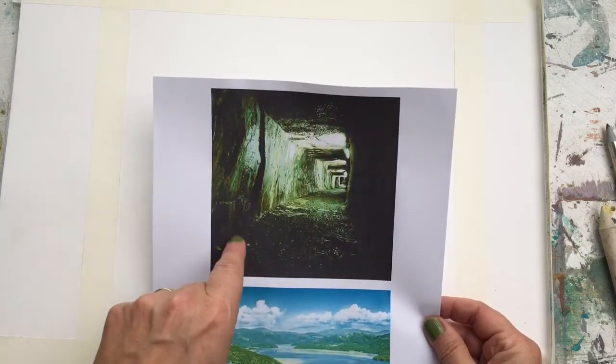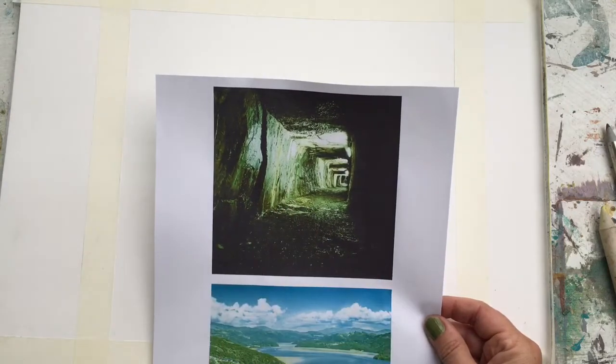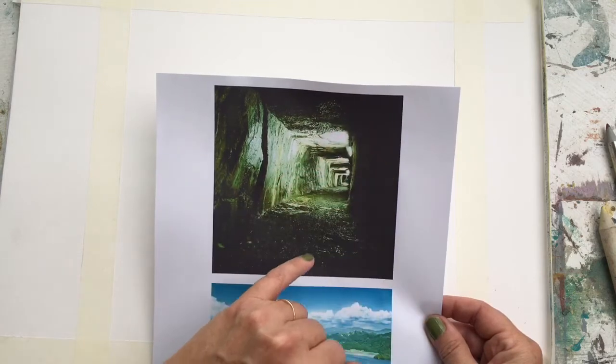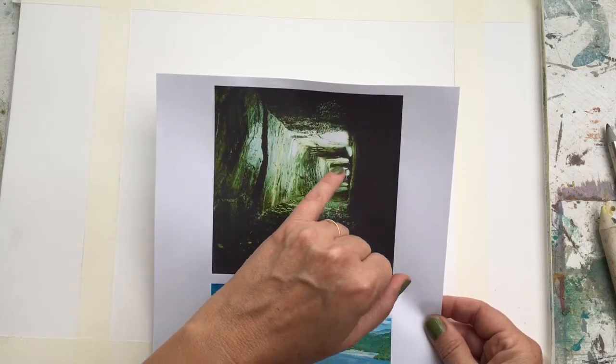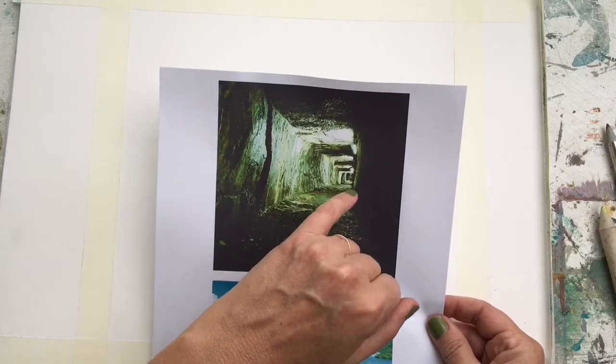So to look at it on basic terms, we're just going to use some charcoal and a little bit of chalk, just because charcoal doesn't give you this really dark black area. And we're going to hopefully create this depth in the background.